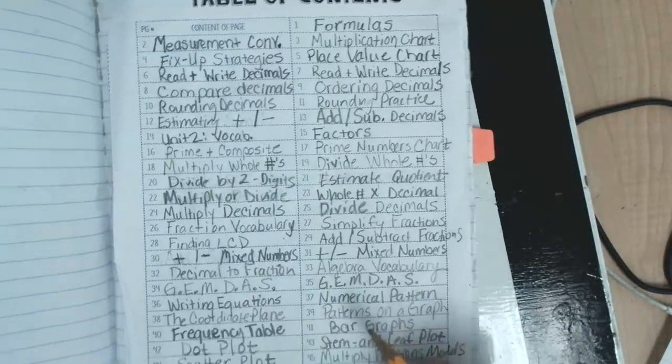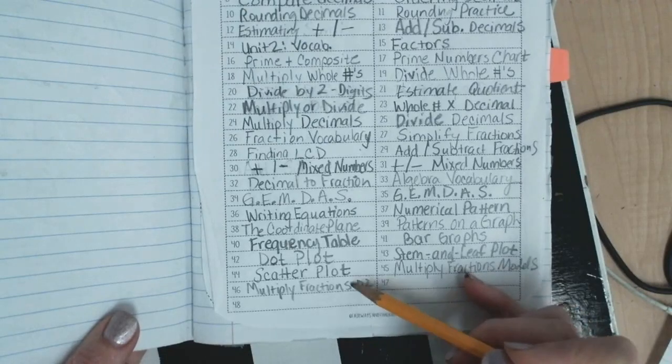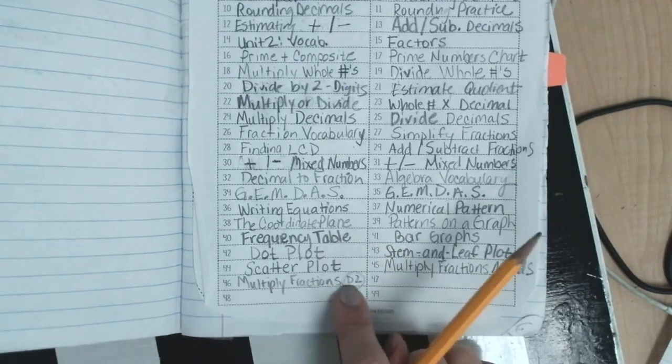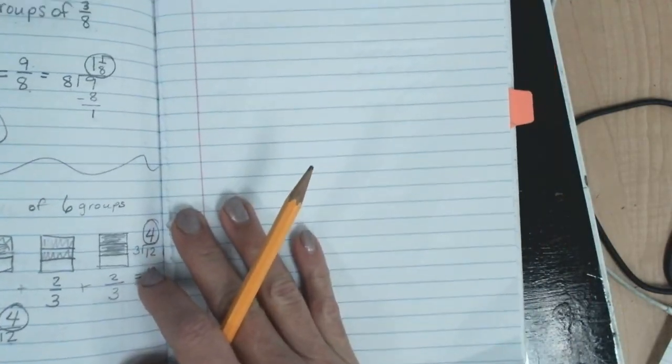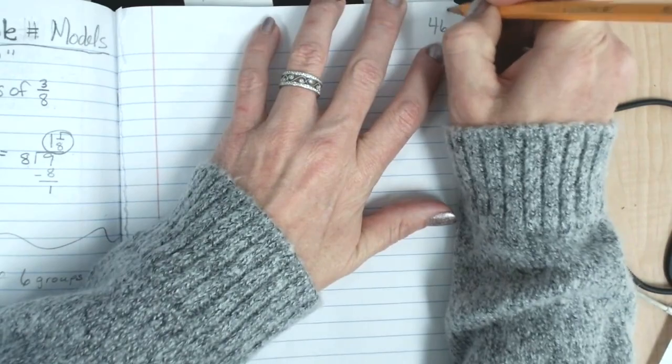We're going to start with notes on page 46. We're going to multiply fractions. This is going to be day 2. I'm going to show you another type of model. Okay. So on page 46, multiply fractions. This is going to be day 2. So find where page 46 would go and write 46 at the top.